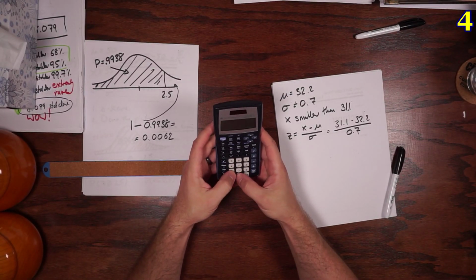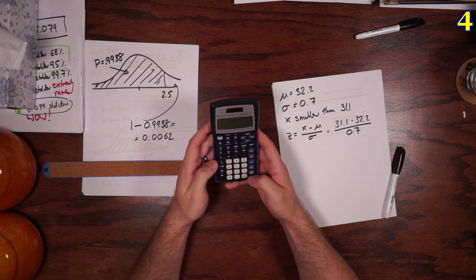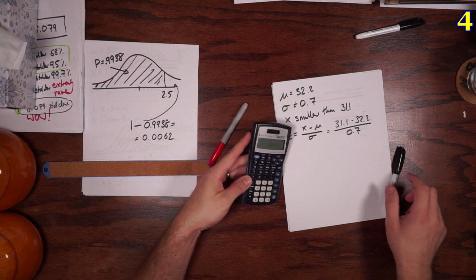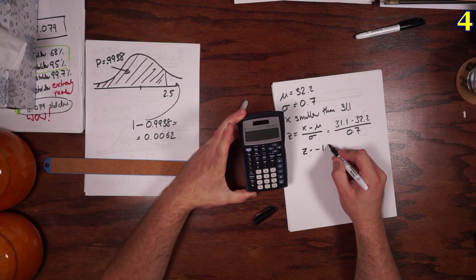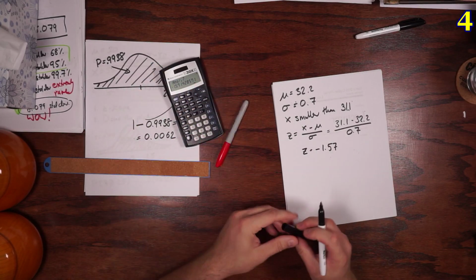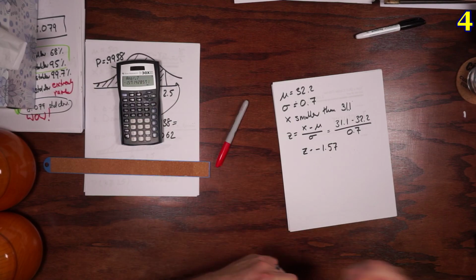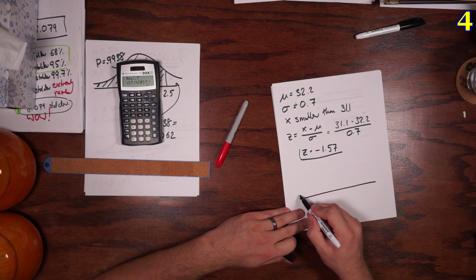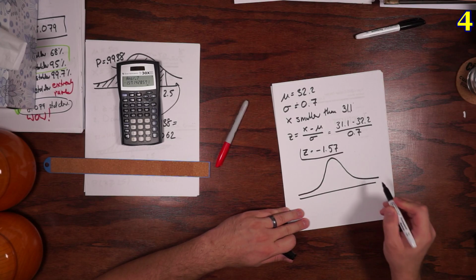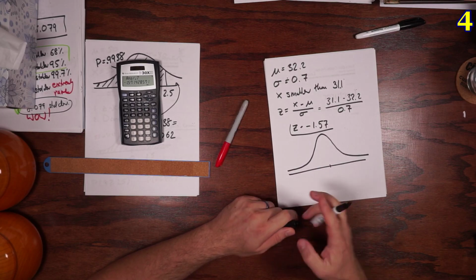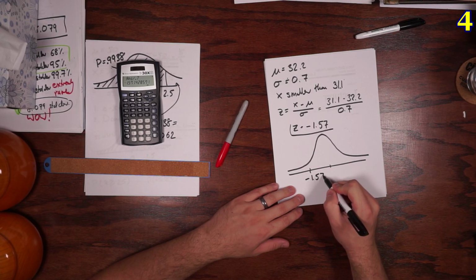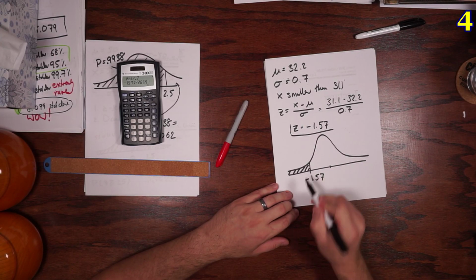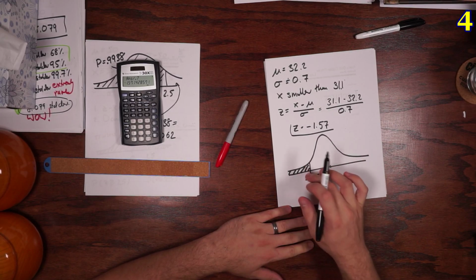So 31.1 minus 32.2 divided by 0.7, and I get a z-score equal to negative 1.57. So we have our z-score. Now I graph my standard normal distribution. Again, I like to notch my 0 in the middle so it's easier for me. Negative 1.57, and we want values smaller, so we want this. We don't care about this, we just want this.